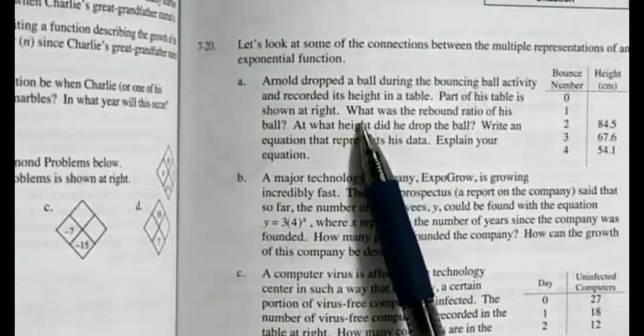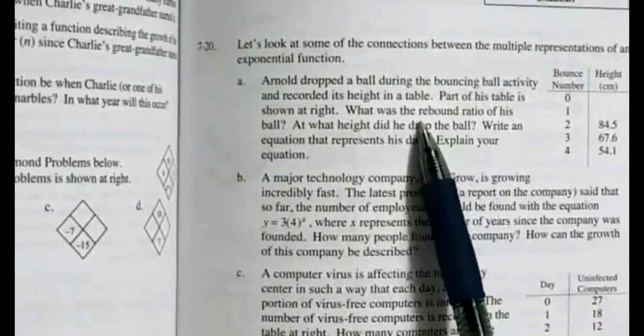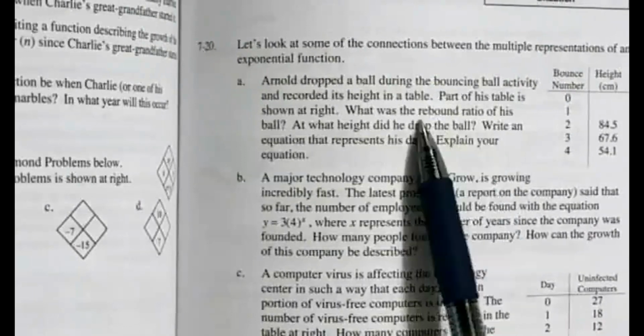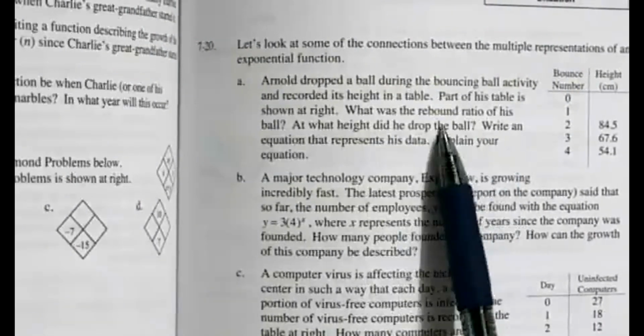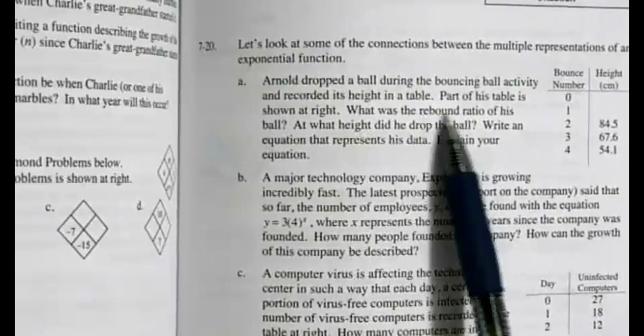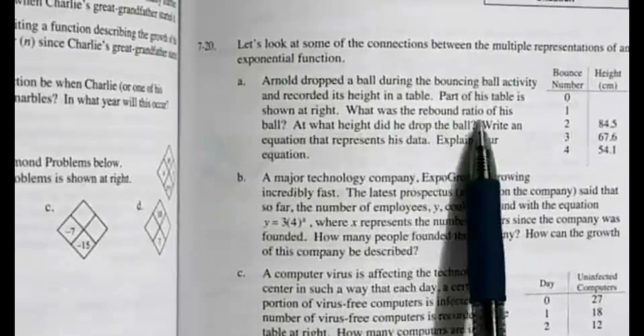It's a really short sentence. This is the one where I want you to change rebound ratio to multiplier. So when you get to this word, say multiplier instead. Rebound ratio, change that whole thing to multiplier.